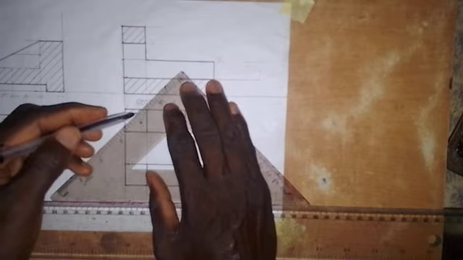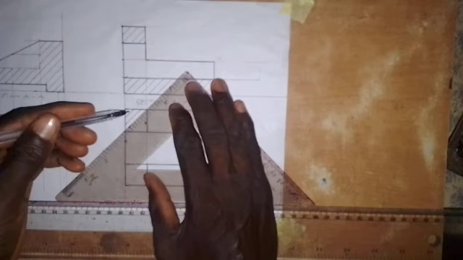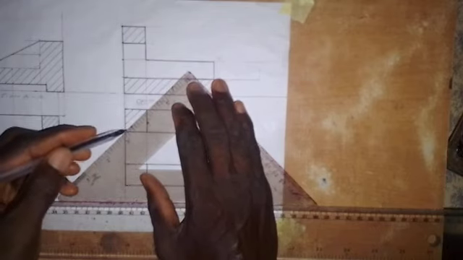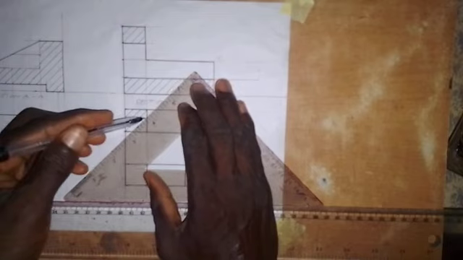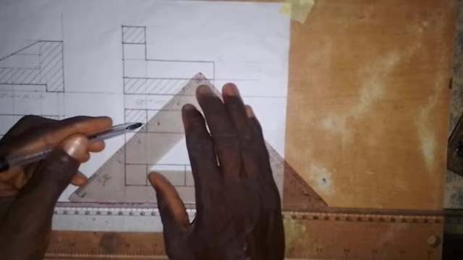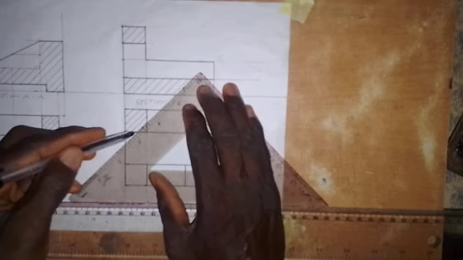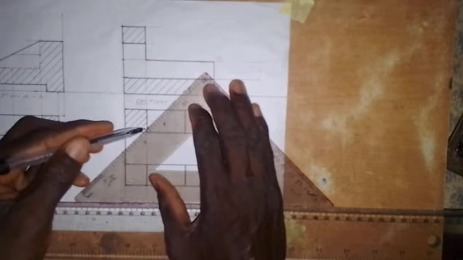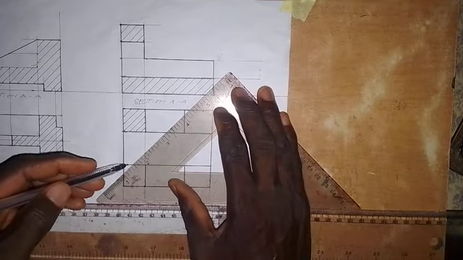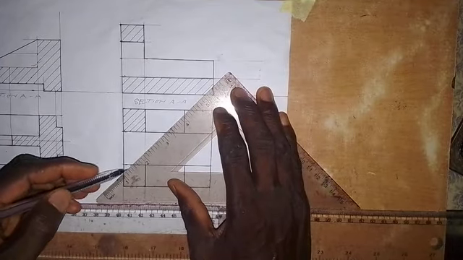They are drawn in continuous lines, equally spaced as I'm doing it here. Very simple. The space between the hatching lines, you are not to be measuring that, just use your eyes to do it as I'm doing it here. So we have hatched that surface. Here also, we hatch this surface like this.